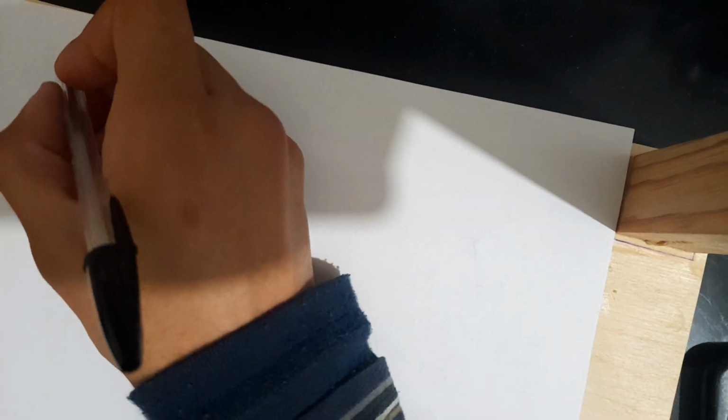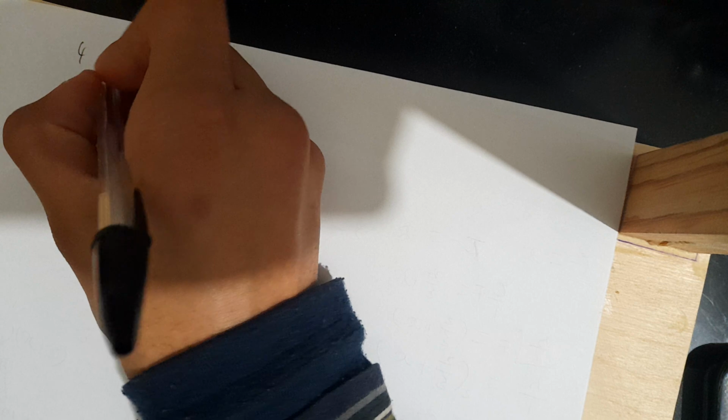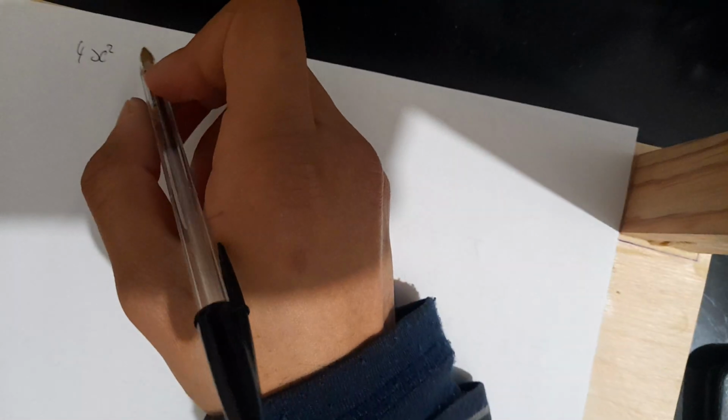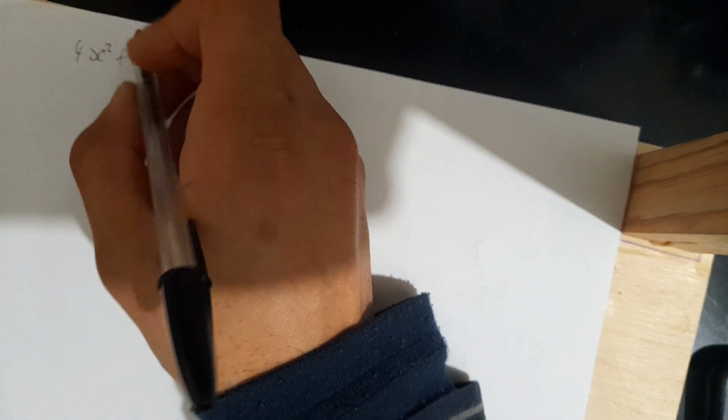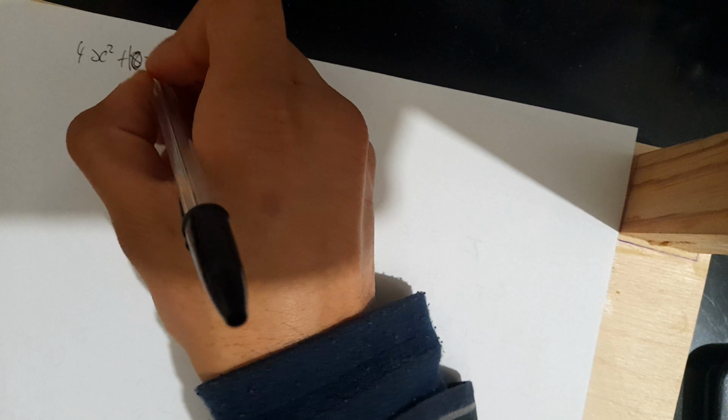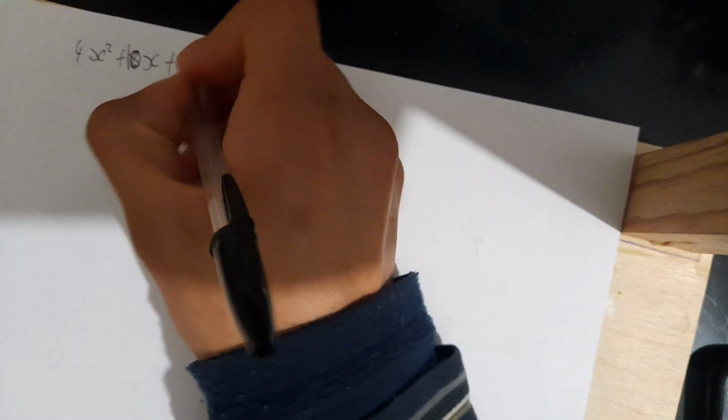So let's say we have something like 4x squared plus 10x plus 6 equals 0.